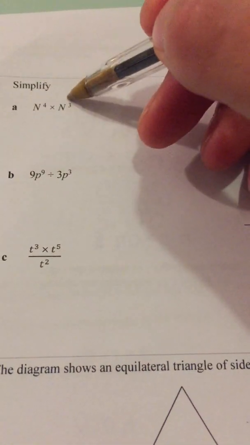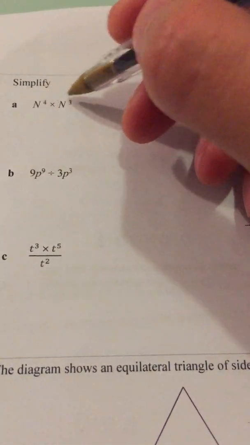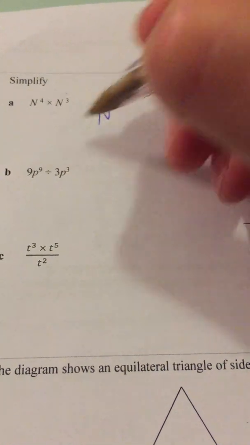Simplify n to the power of 4 times n cubed. I reckon we'd all be really good at this now. 4 add 3, n to the power of 7.